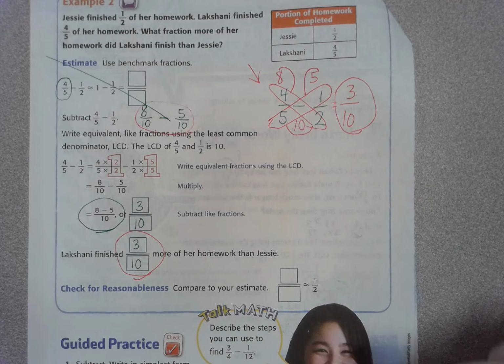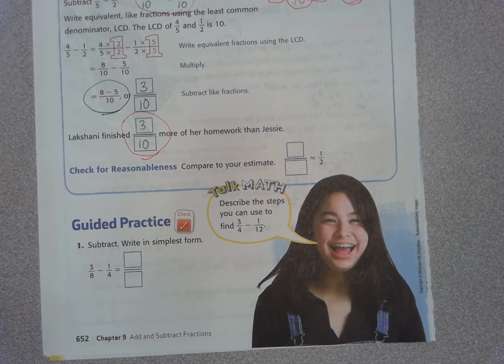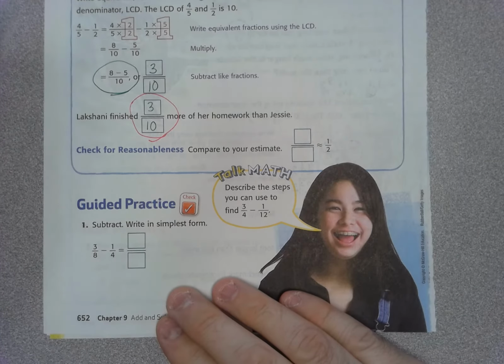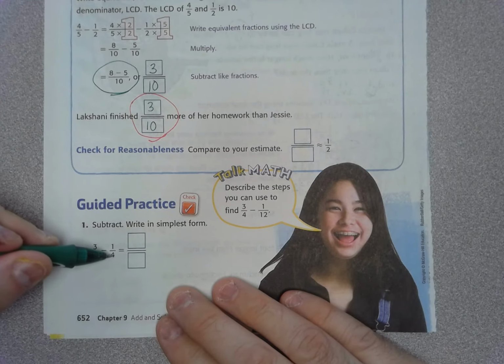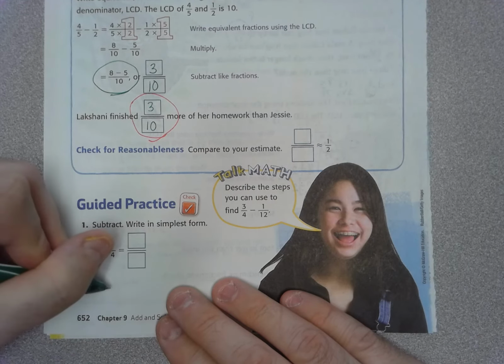All right, so let's look down here at the bottom now. Subtract and write it in its simplest form. I always look to say, the smallest number, 4, will it fit in 8? Yes, it will. So that's why we're going to use the number 8.